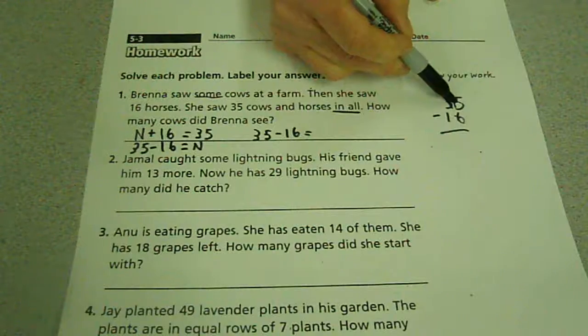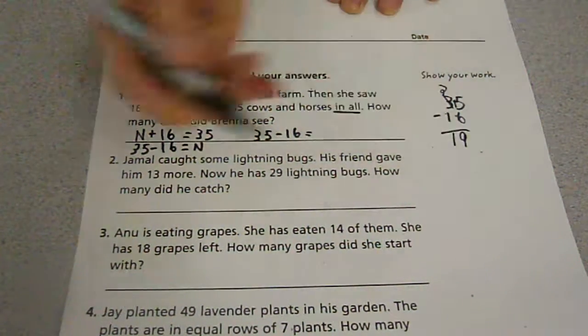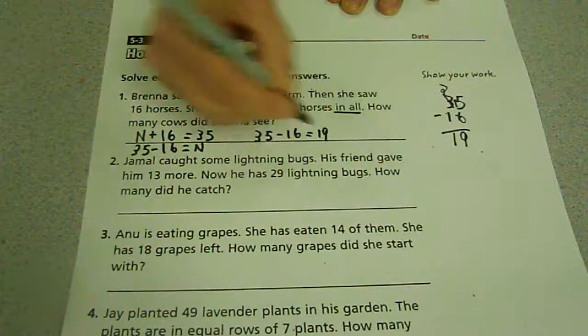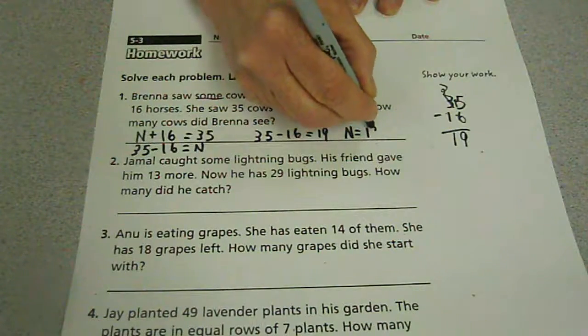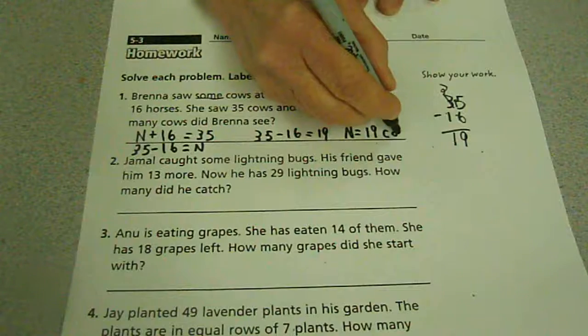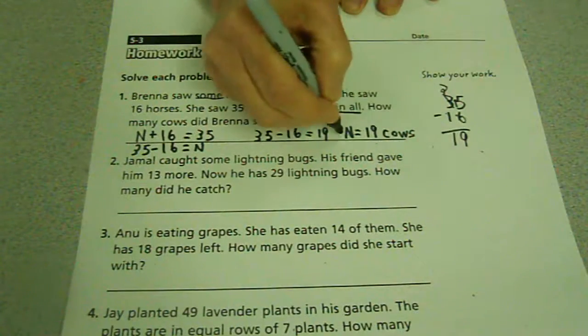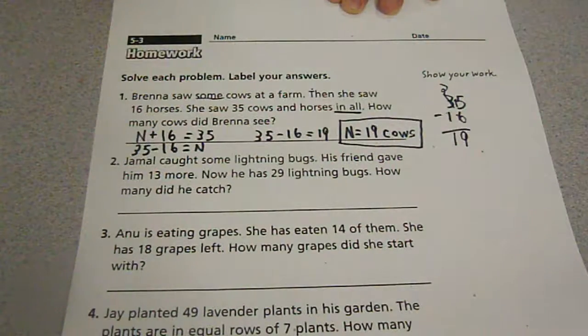Counting from 6 up to 15, I get 9. Counting from 1 to 2, I get 1. So that would equal 19. N equals 19. How many cows? 19 cows. Right, box my answer.